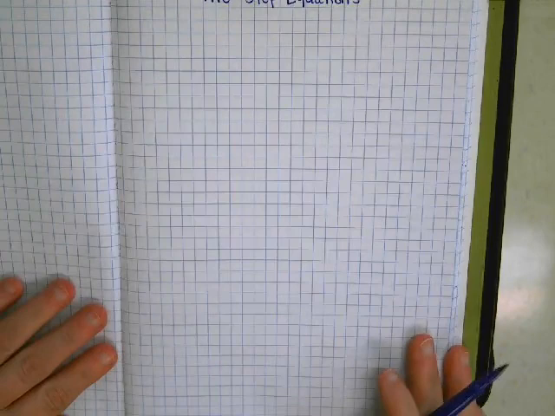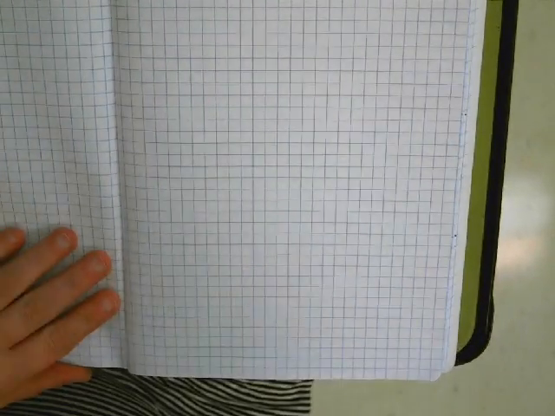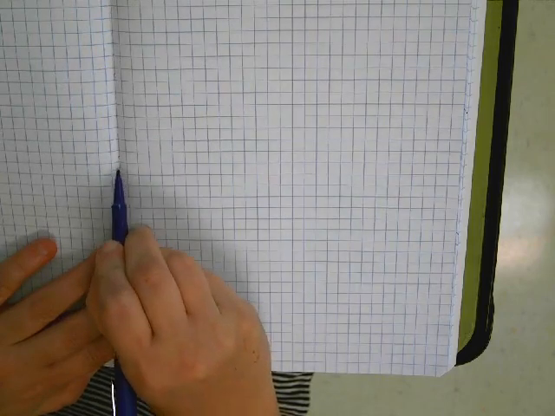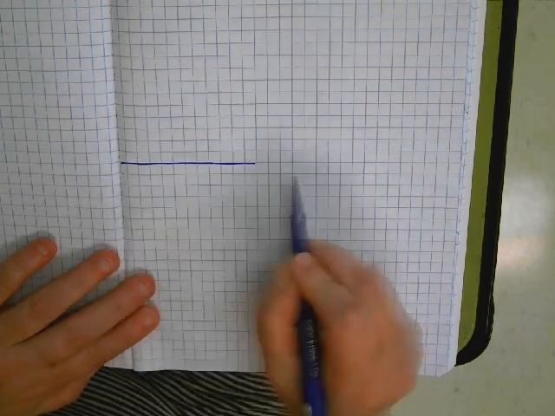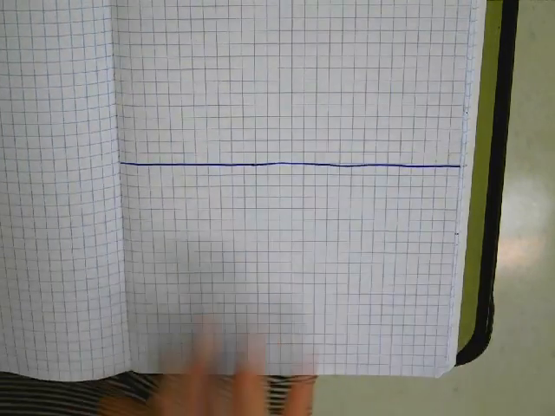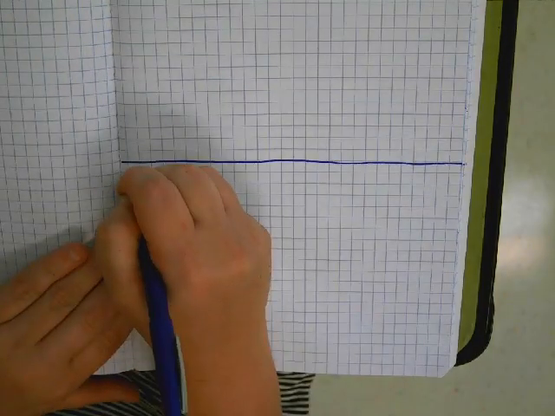So the first thing I'm going to do is I'm going to set up my page. So to do that, I'm going to cut my page in half, straight across the middle. Just like so.